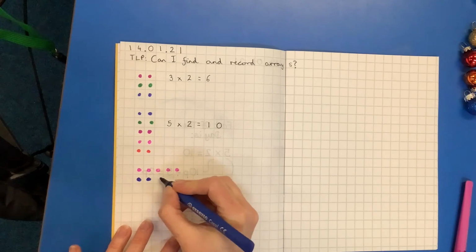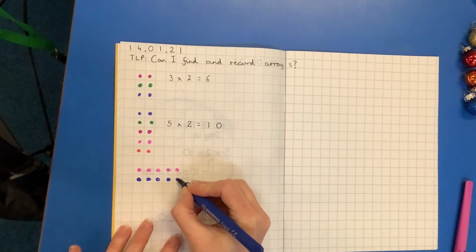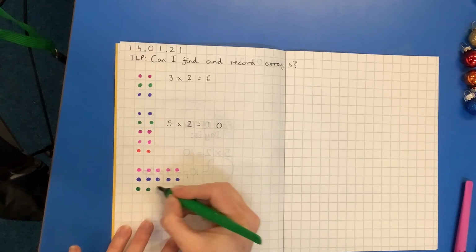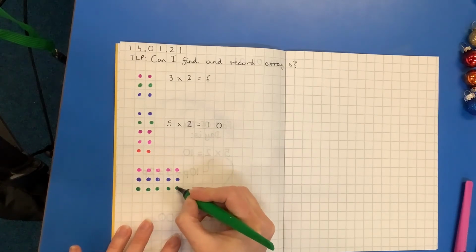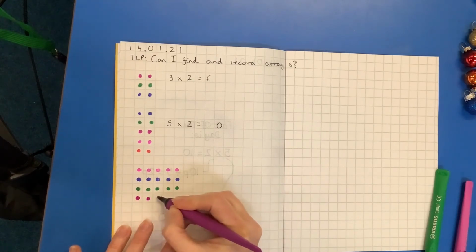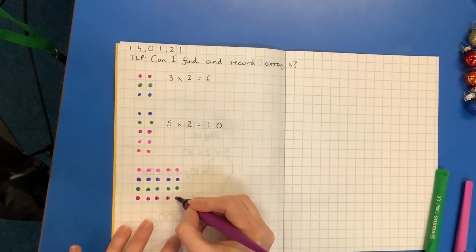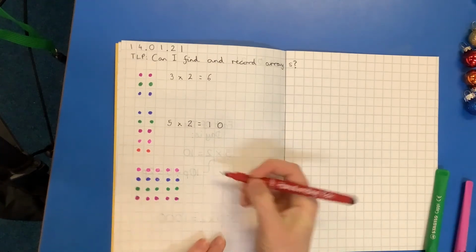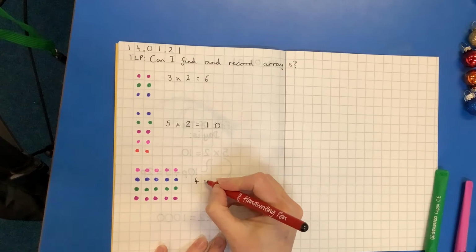Another row, 2, 3, 4, 5. 1, 2, 3, 4, 5. And 1, 2, 3, 4, 5. Okay, here we have 4 lots of 5.